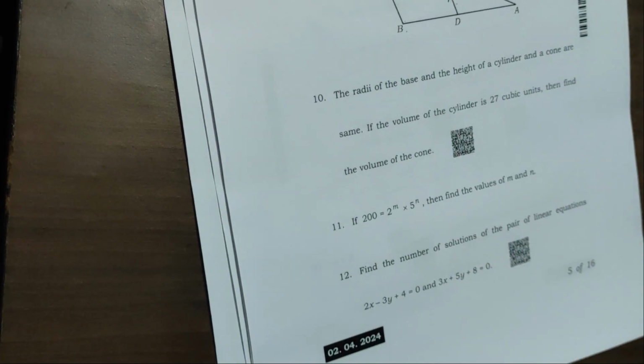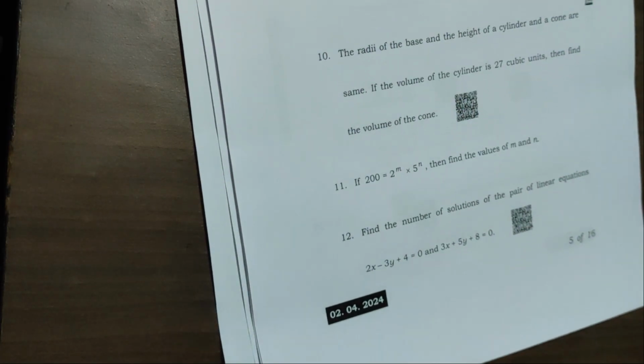Let us go into the 12th question. Find the number of solutions of the pair of linear equations 2x minus 3y plus 4 equal to 0 and 3x plus 5y plus 8 equal to 0. We have to see how many solutions there are for this pair of linear equations.